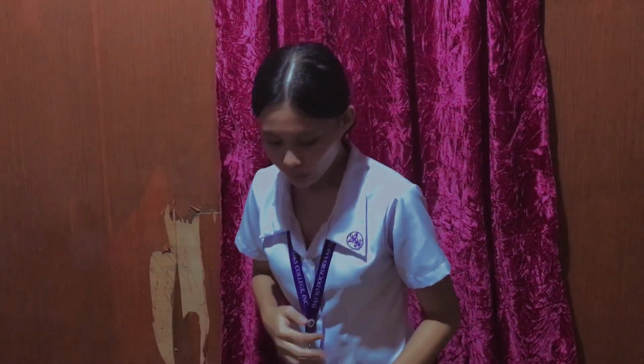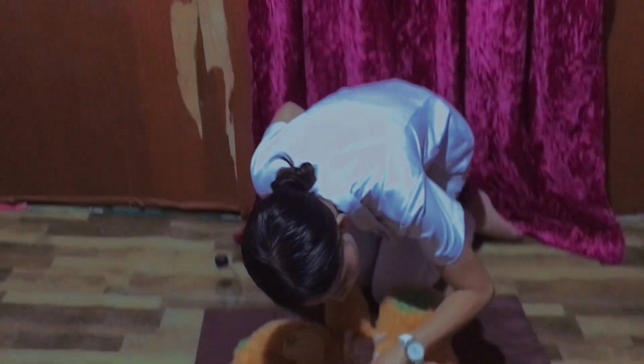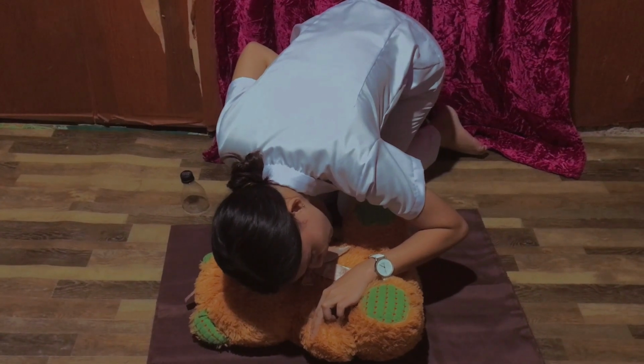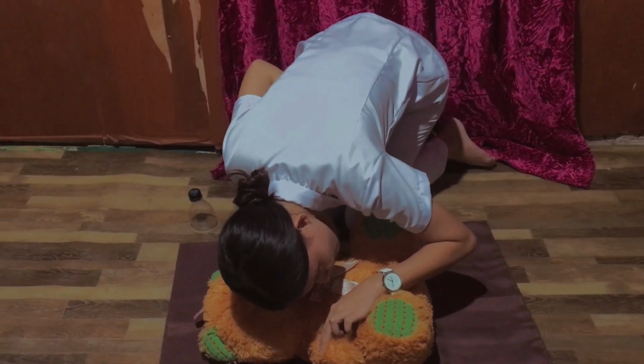So after that, we're going to check for the sign of circulation, so we're going to feel the pulse. 1, 2, 3, 4, 5, 6, 7, 8, 9, 10. So if there's no sign of circulation, we are going to do the cardiopulmonary resuscitation.